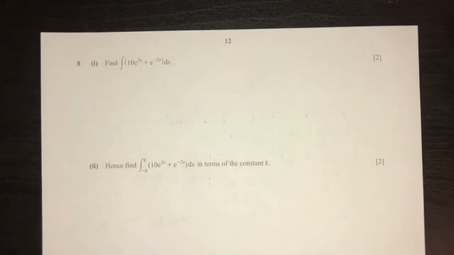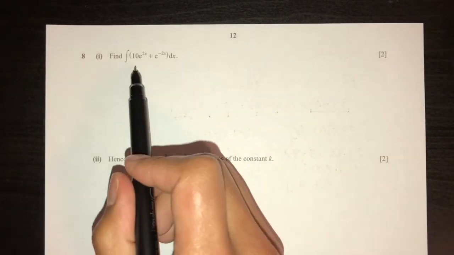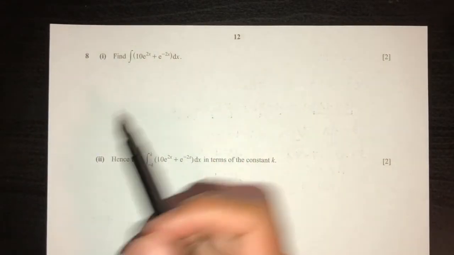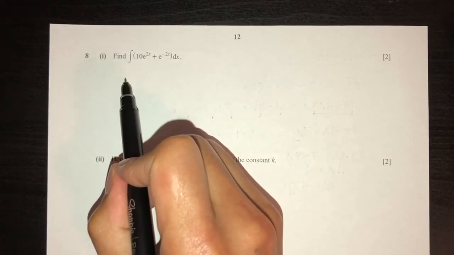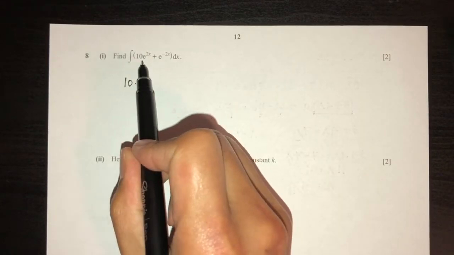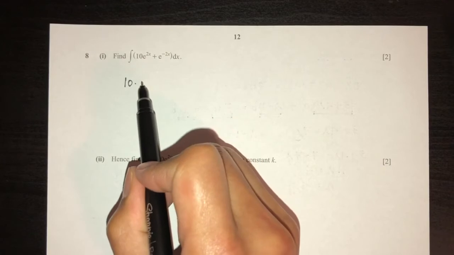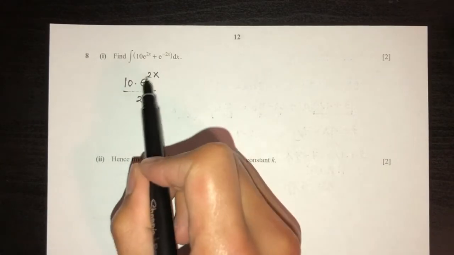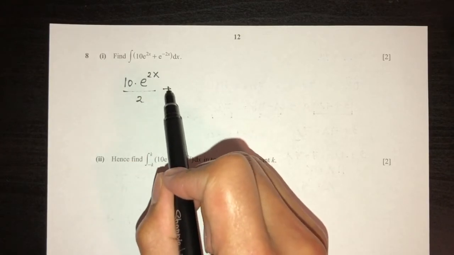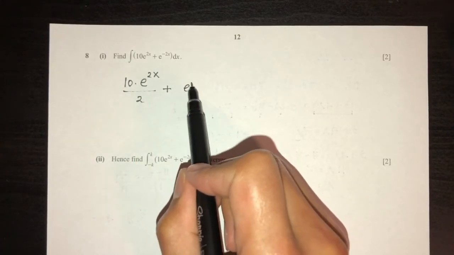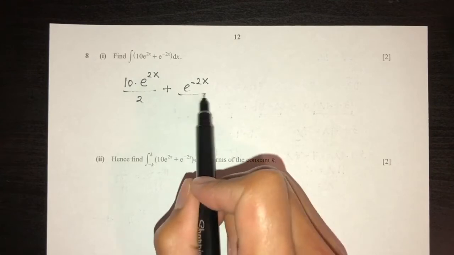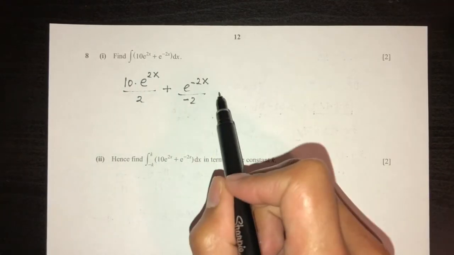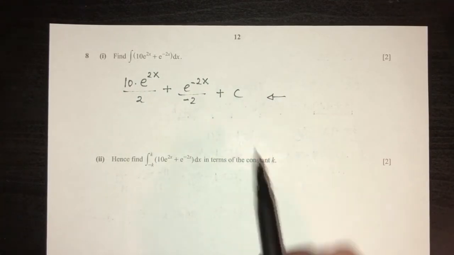Now let's move on to question number 8. So we have to first integrate this. So step by step, we have 10. 10 is only a constant. Times this, integration of this, that will be e to x, but we have to divide by 2 because of this one. Now this will become plus e to minus 2x, divided by minus 2 because of this. That will become plus c. This is your answer for part 1.